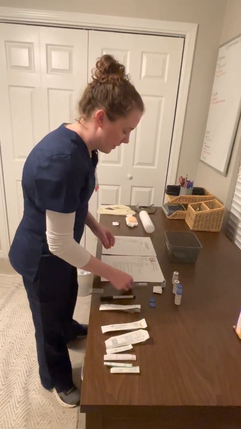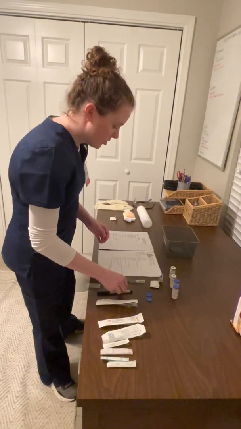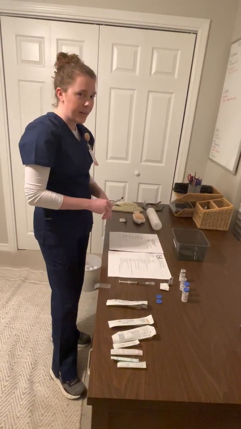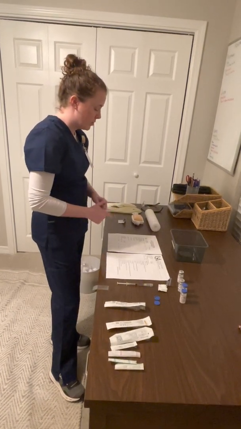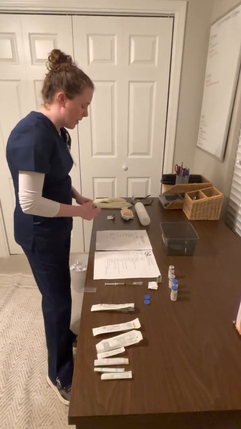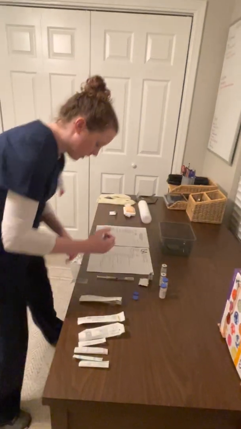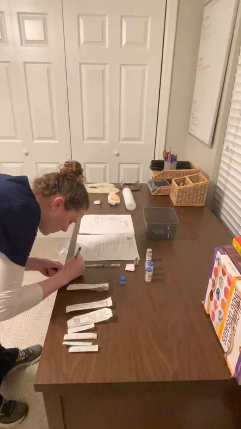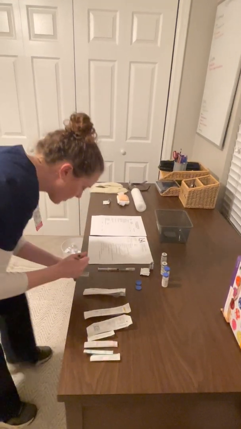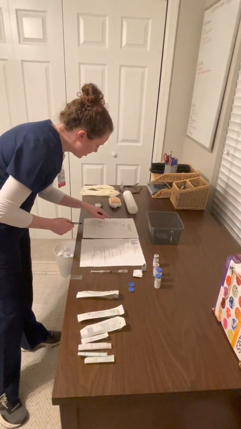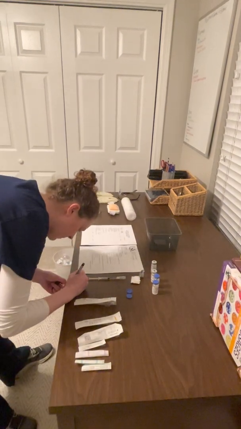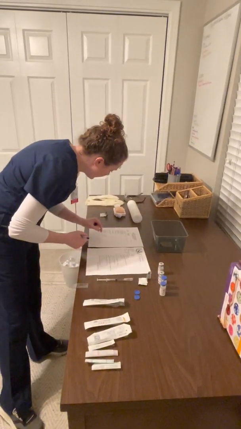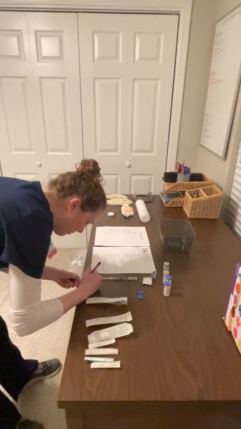Next, I'll go ahead and make a label for my syringe. So the label will include the patient's name, the medication, and the dose of the medication. So on my MAR, I can see that the patient's name is Jaguar J. Jones. The medication is heparin. And the dose is 5,000 units or 0.5 milliliters.